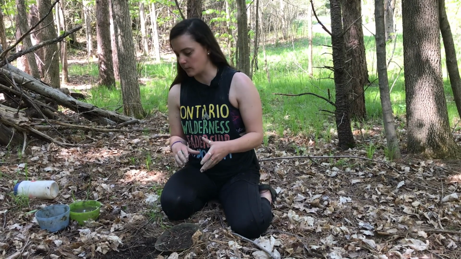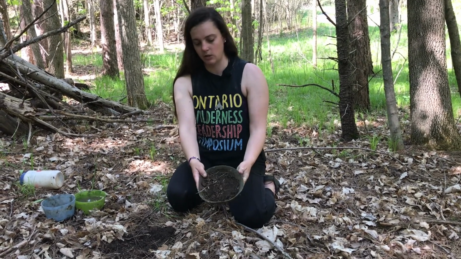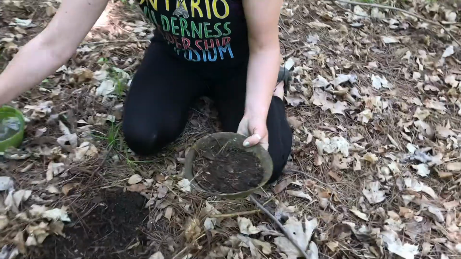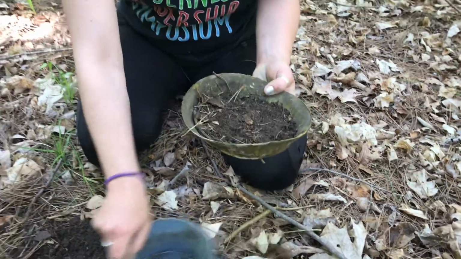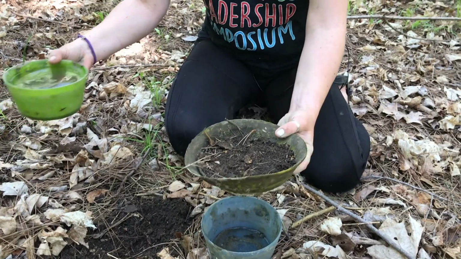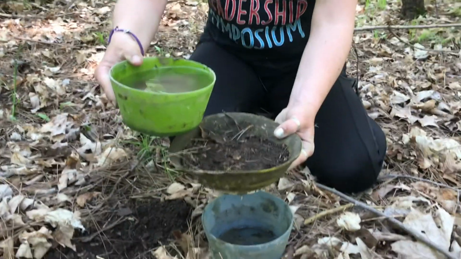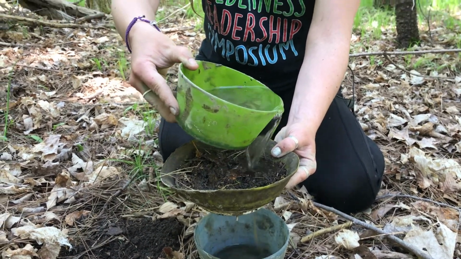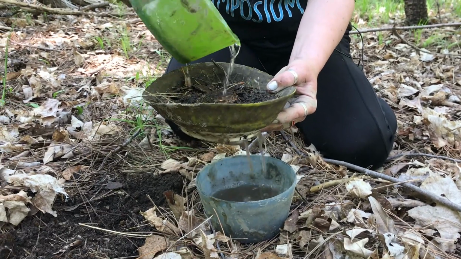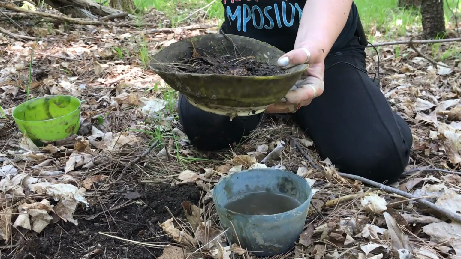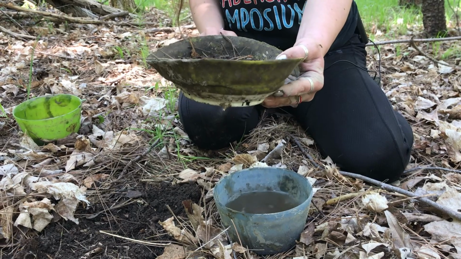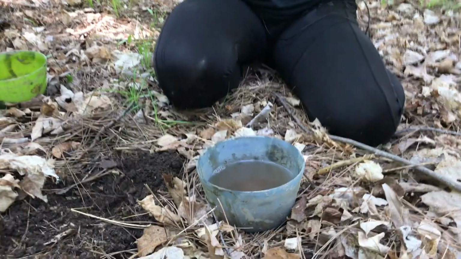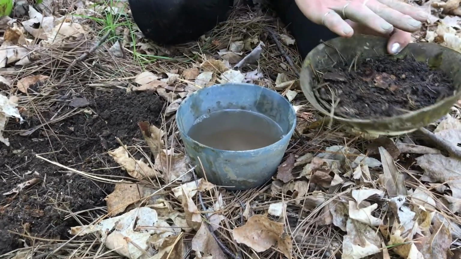So I'm going to do this experiment. I filled up my strainer 1/3 of the way, and then I'm going to place my empty bowl underneath, and we're going to count to 30 one more time. 1, 2, 28, 29, 30. You can see that some of it actually ran through this soil.